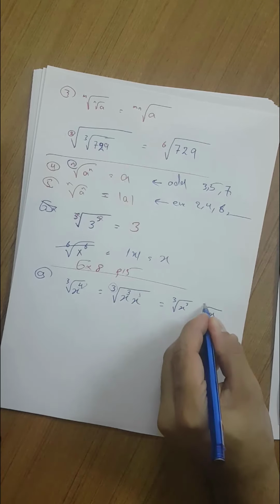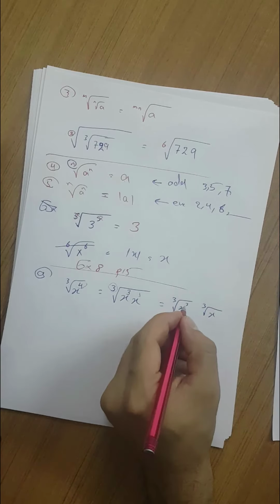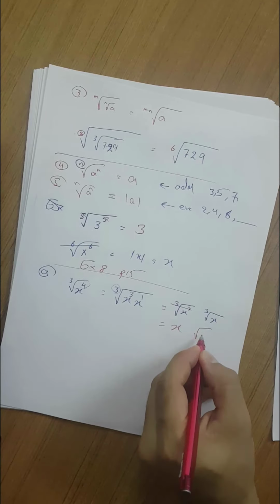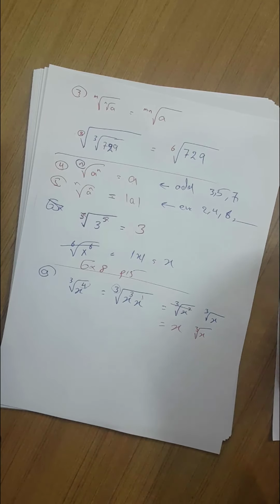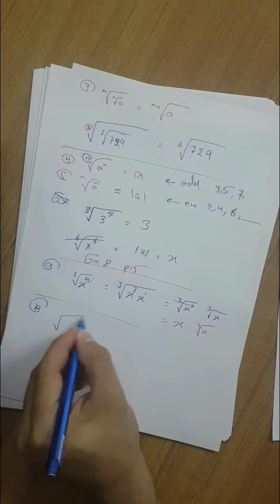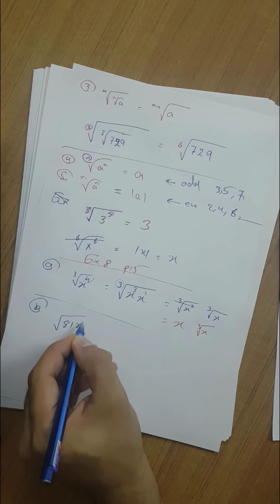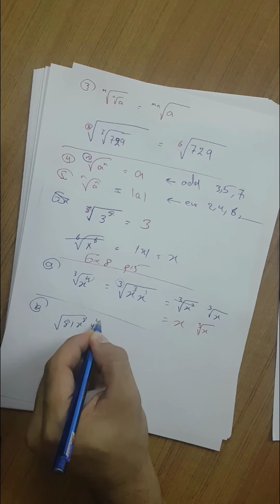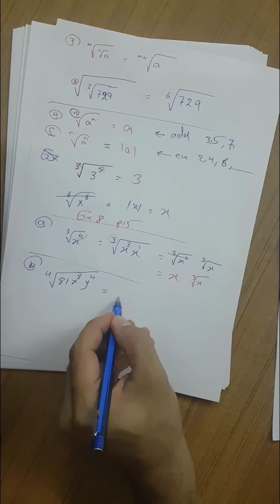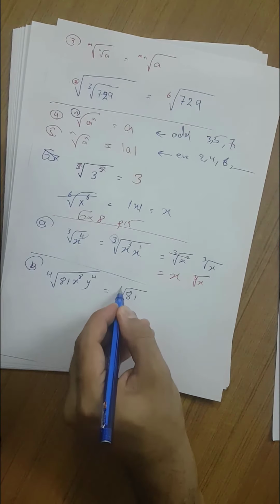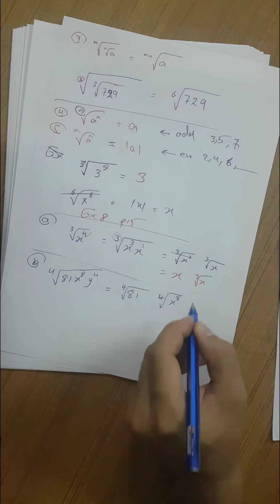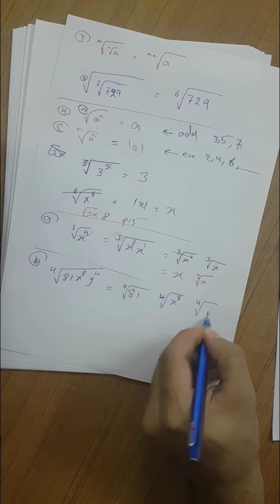So I have x to the power 3. Now by the fourth rule, I will get what? x, and it remains the cubic root of x. That's all that you have in example 8, part A. For part B, as I did a few steps for you, how do we deal with that one? First of all, we will separate it by the first rule. So the fourth root of x to the power 8, the fourth root of y to the power 4.